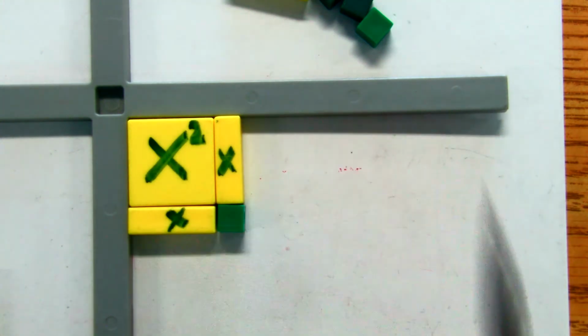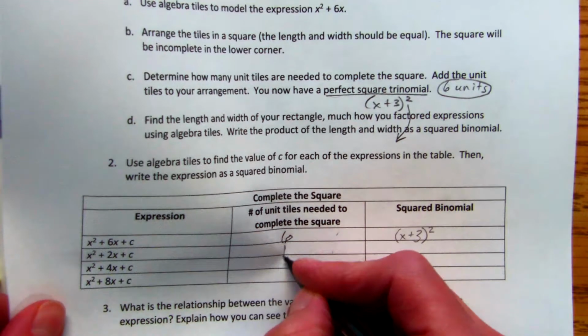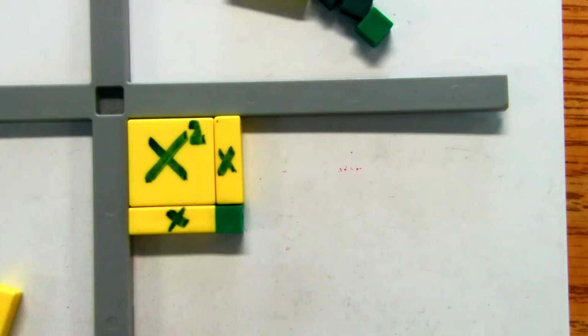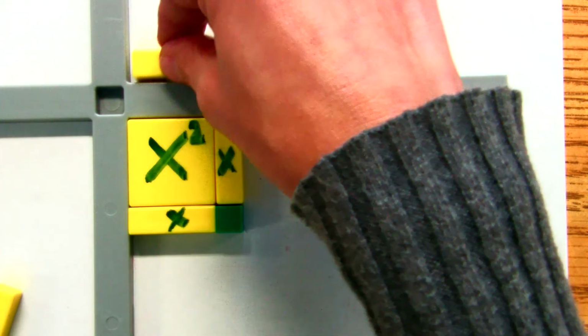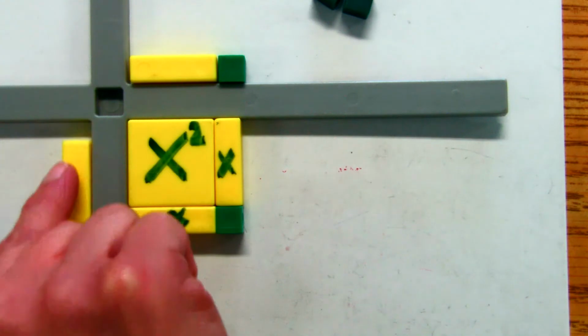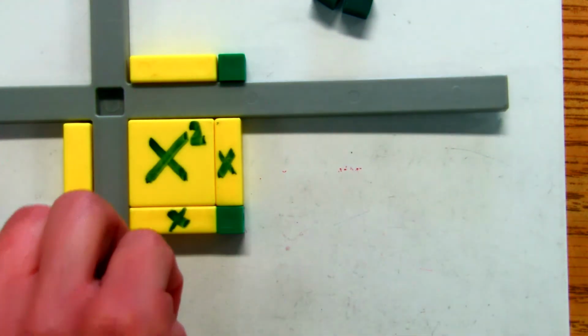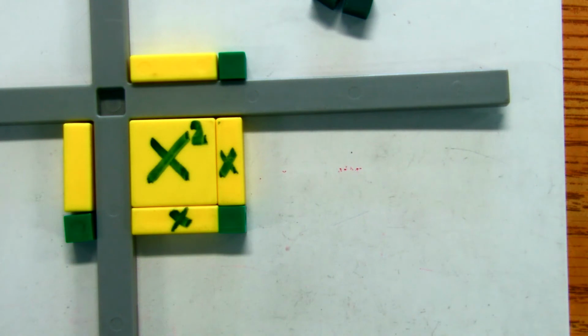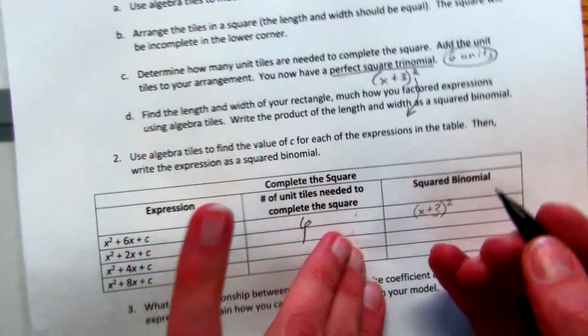And so we added on the worksheet 1 unit tile. And then if we're going to look at what it is squared, we can figure that out this way. So this would be x plus 1. And this way, it is x plus 1. So that's your length and your width. So it's actually x plus 1 squared.